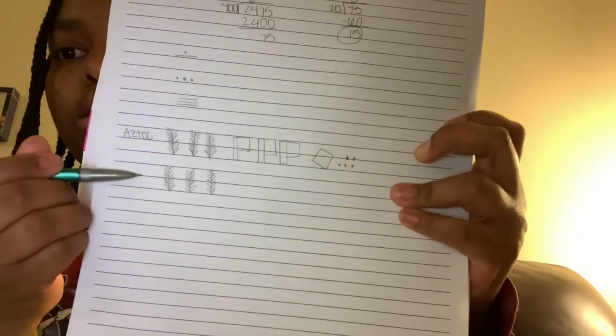So the number 2,475 would look like this in Aztec.